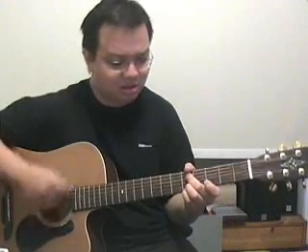What I can do is here, G, C. Like what I did just now, this is a C chord. If I move it up two frets, it becomes a D. Again, open chord concept. I'm opening up the two strings.